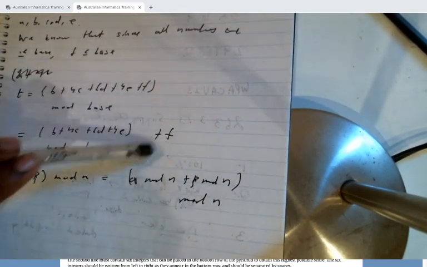I hope that makes sense. In the same way, t, which is this whole thing mod base, is just this mod base plus this mod base, right?